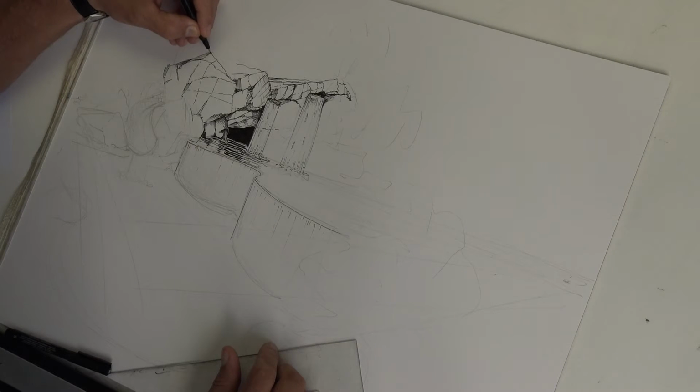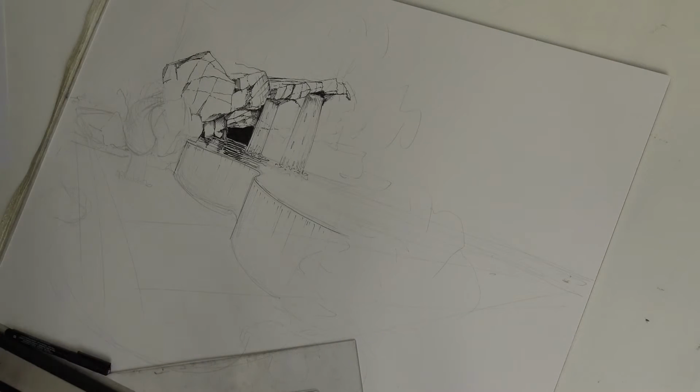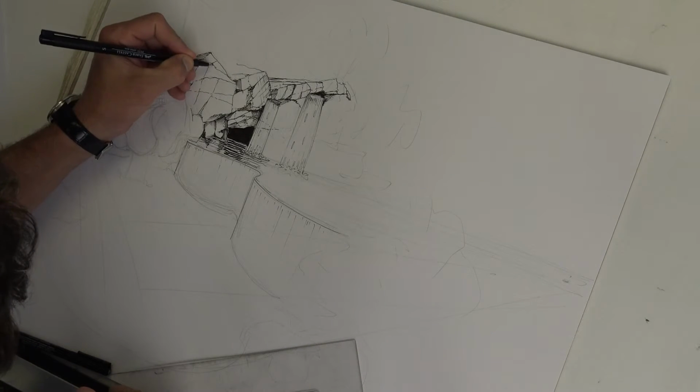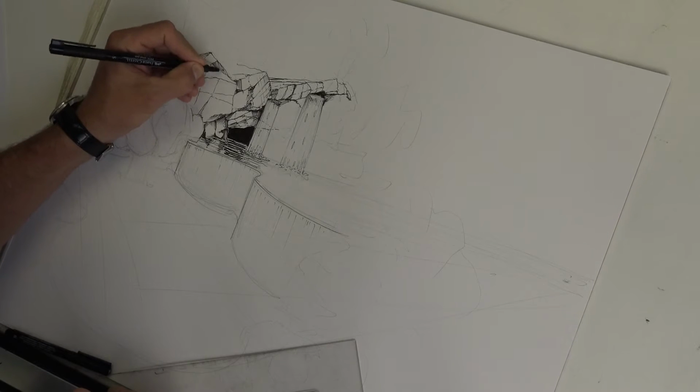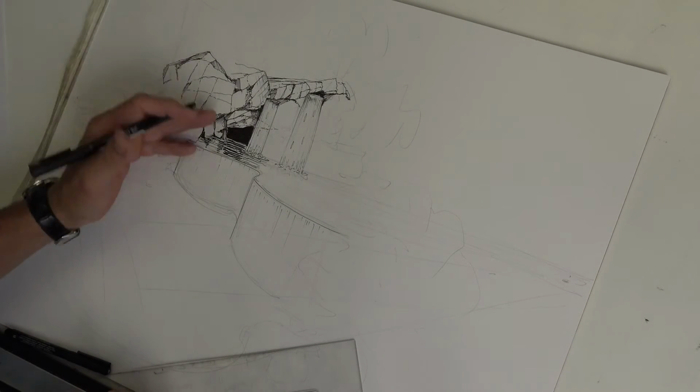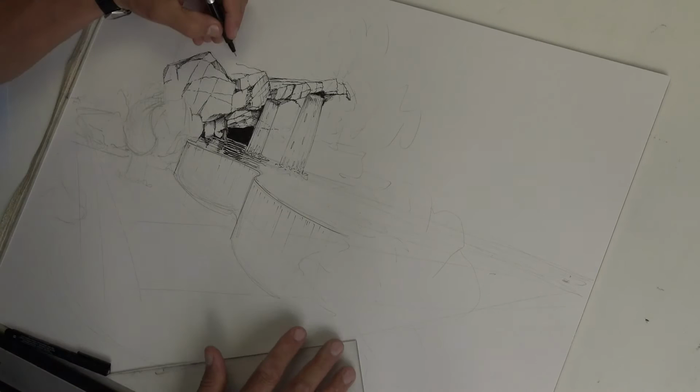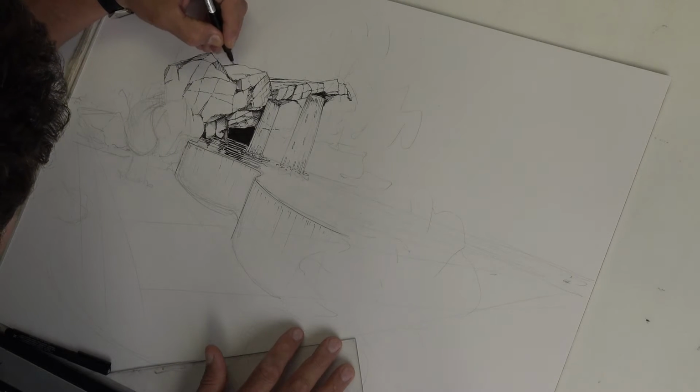I want to make them look like they have a point there. I'll darken one side, maybe I'll put a dark side over here, and then let the other side be lighter, and it kind of gives the dimension. It gives the effect of different shadings.